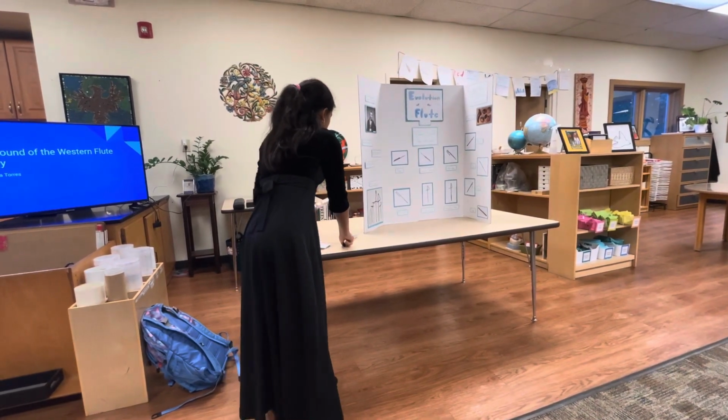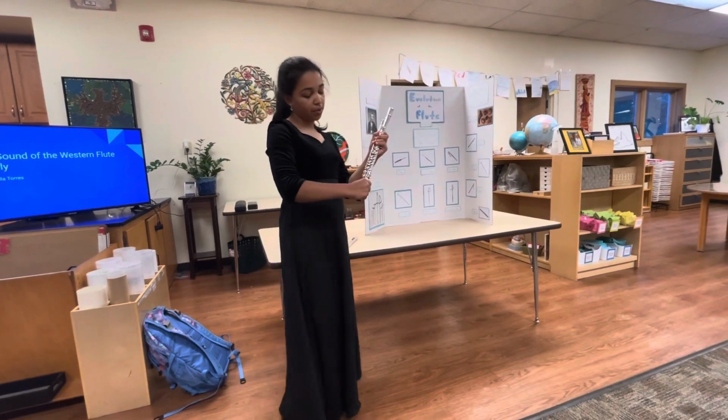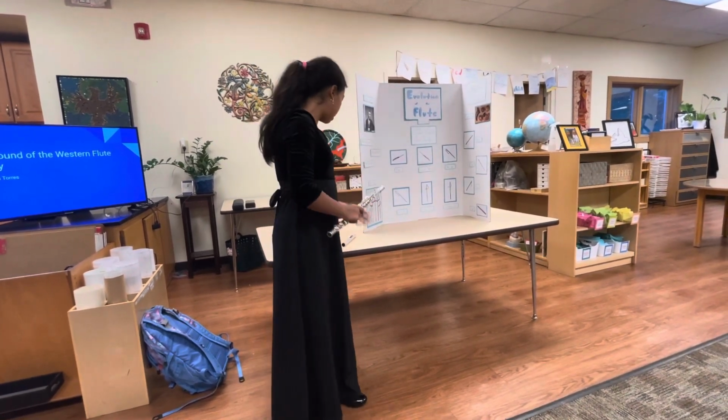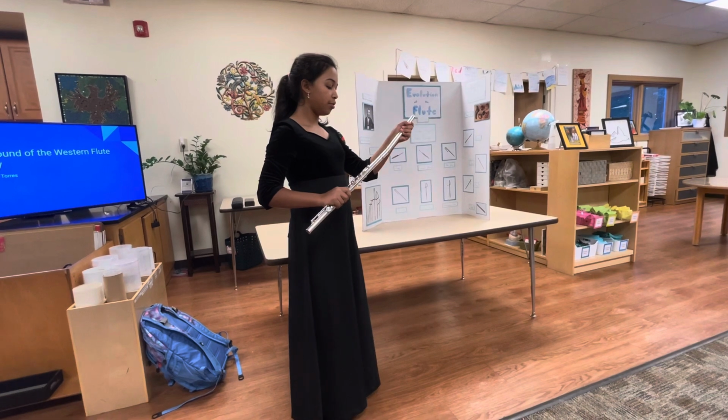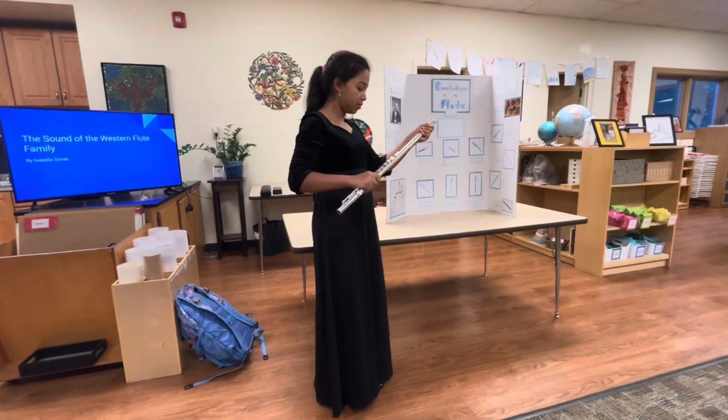The body and the foot joint is where the keys are situated. The keys determine what note you play by pressing on them.